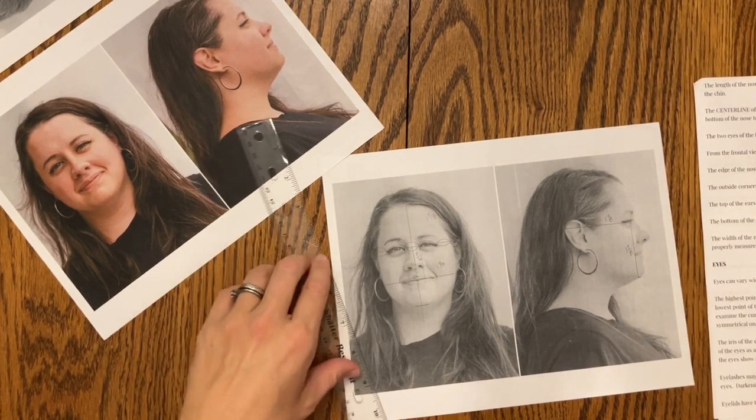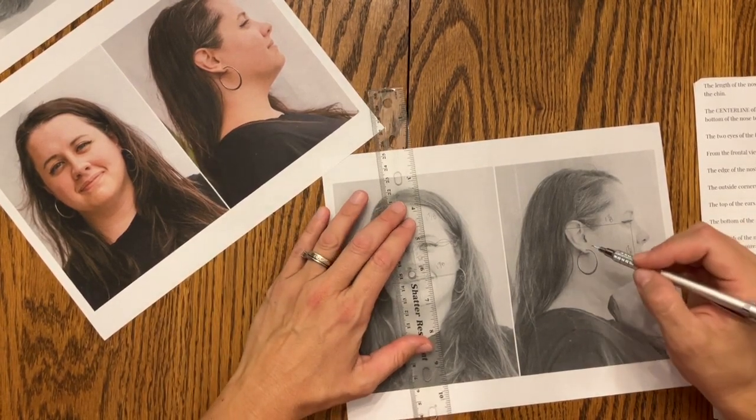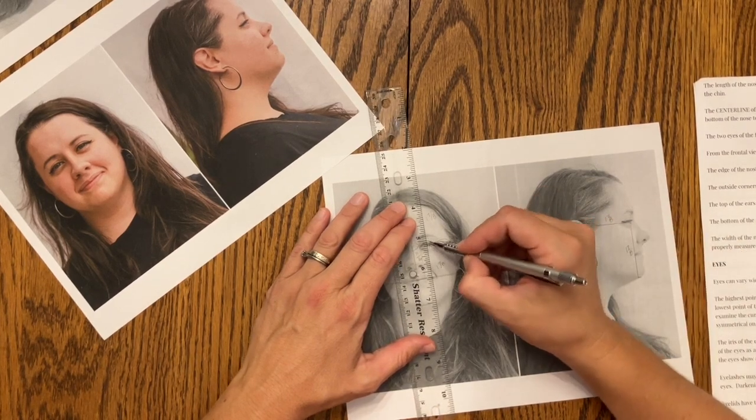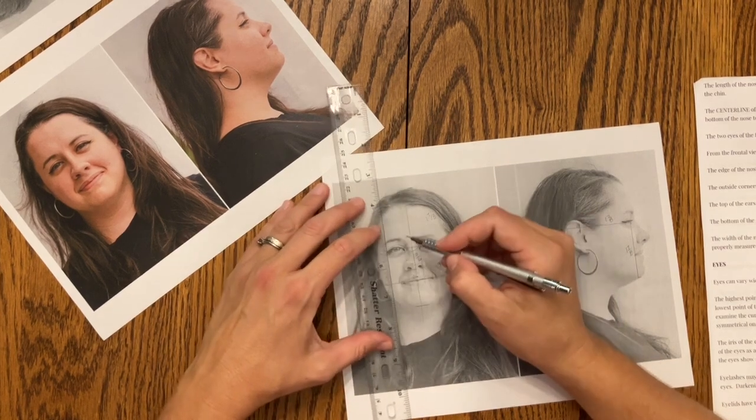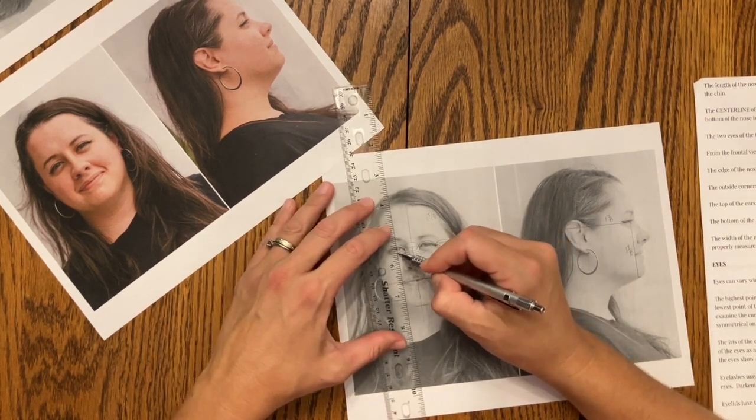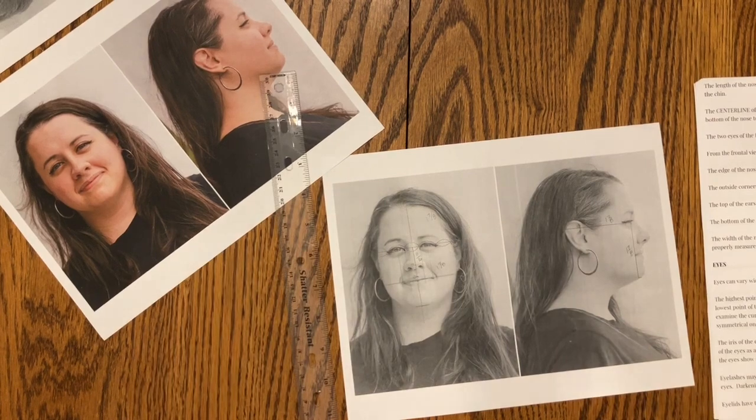The outside corners of the mouth are usually right below the center of the eye. So we can count the pupils as the center of the eye. And if we draw a line going straight down, we meet the corner of the mouth.